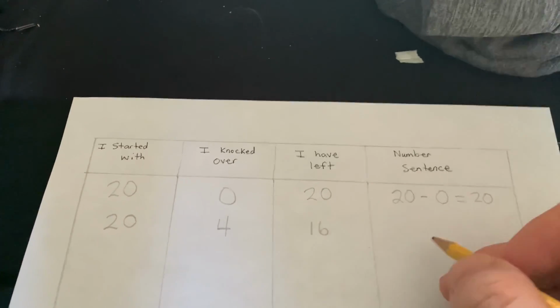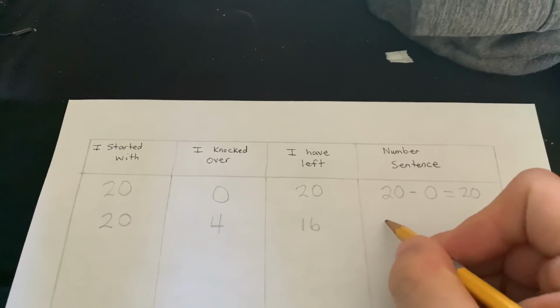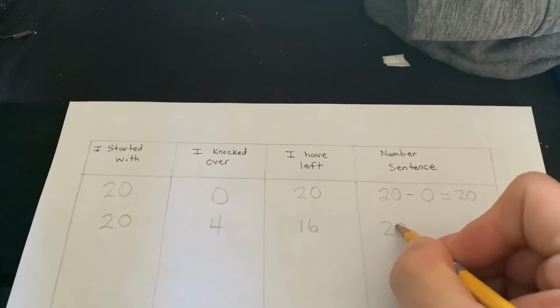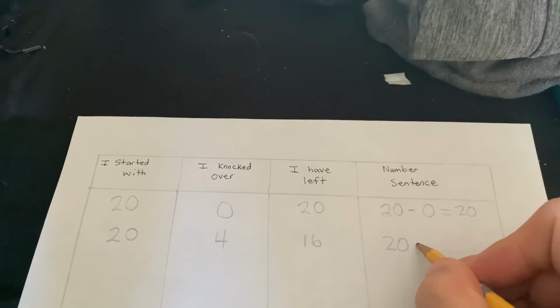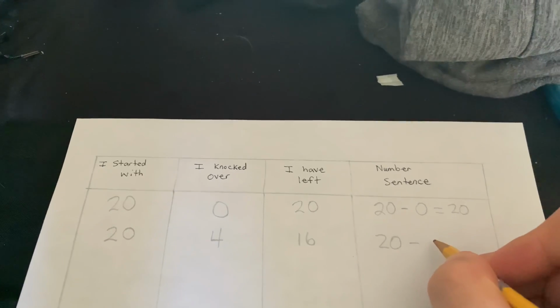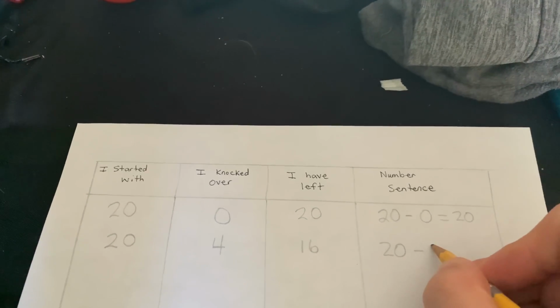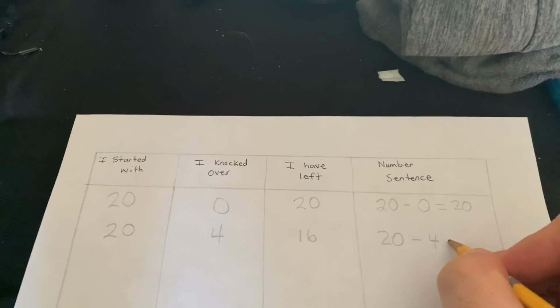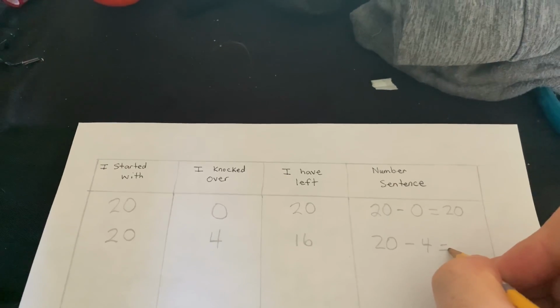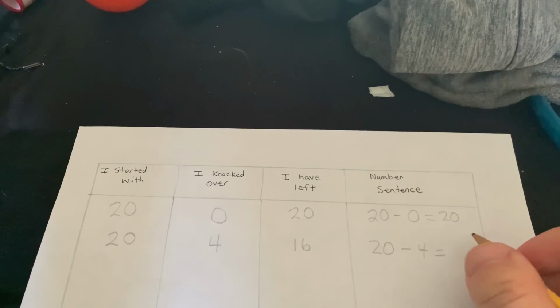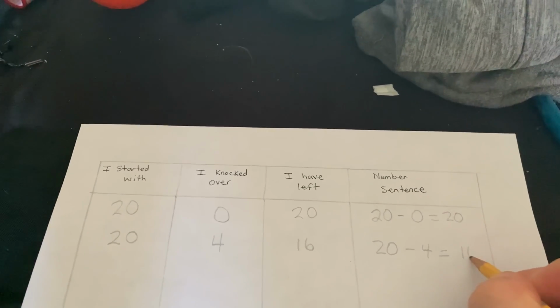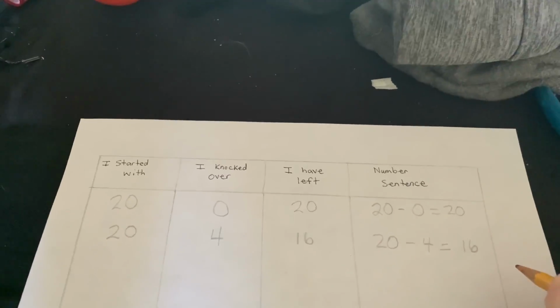So my number sentence will be 20 sponges minus the sponges I knocked down, which was 4. And that equals whatever I have left, which is 16 pins or 16 sponges still standing up.